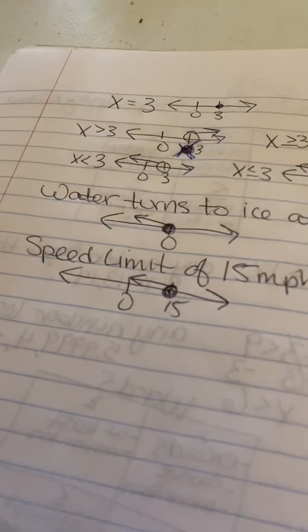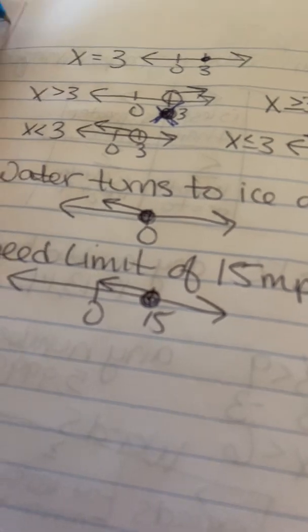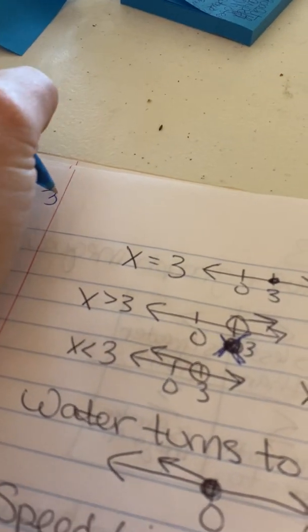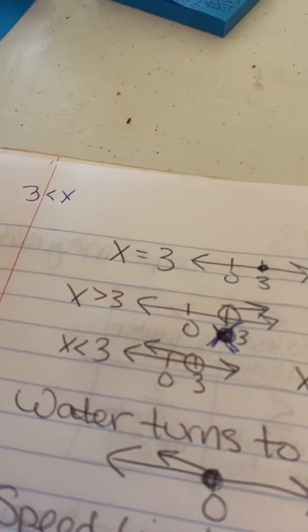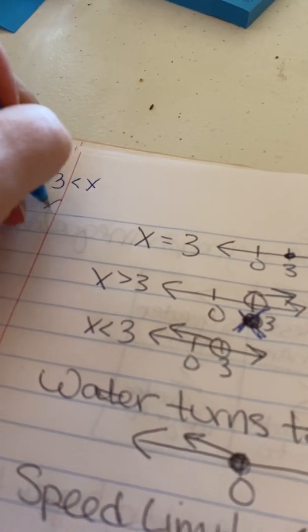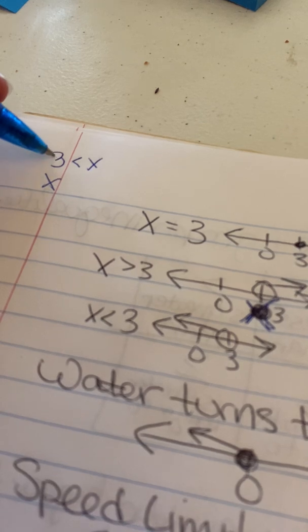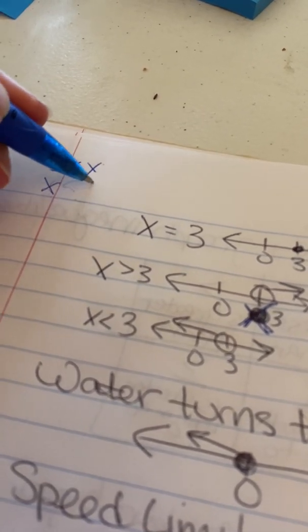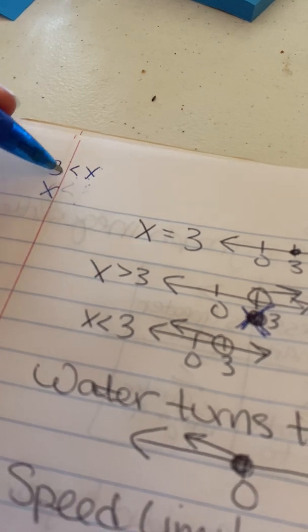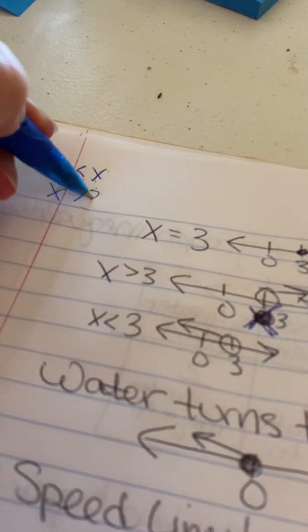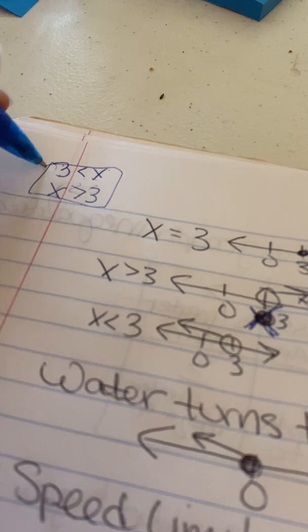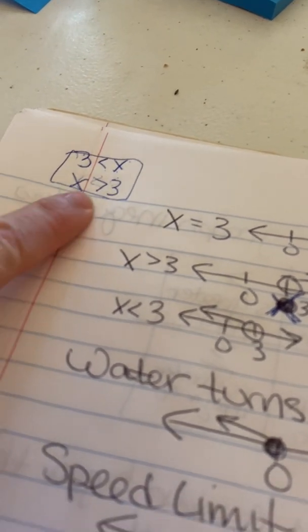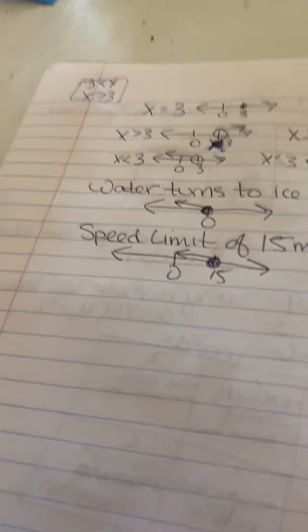If you have something, and I'll write it up here, 3 is less than x, in order to put the x on the left, you're saying 3 is less than x. So you can't say x is less than 3. That wouldn't make sense. So you have to read it backwards. x is greater than 3. And so these two things would mean the same thing. So that's why I always put x on the left.